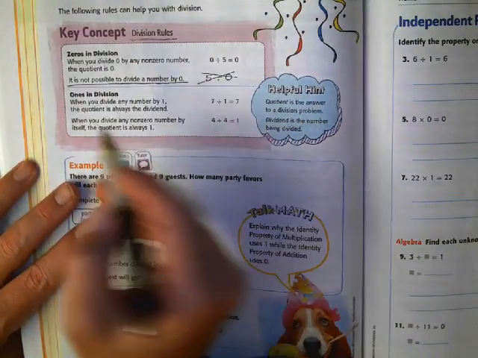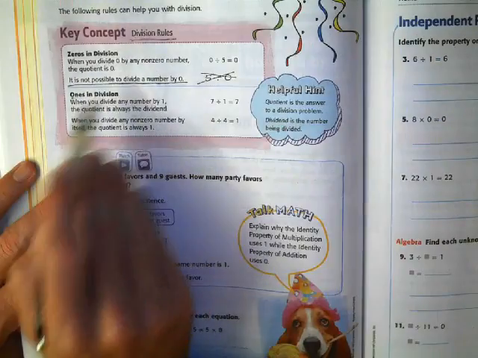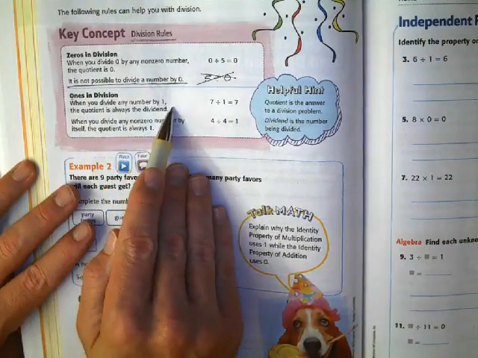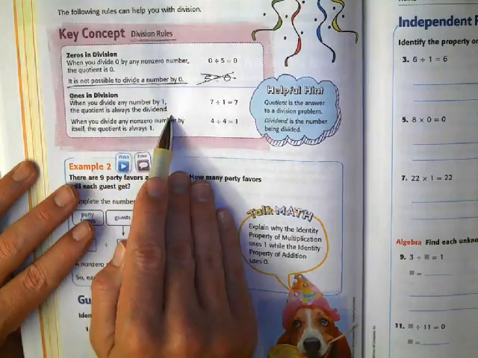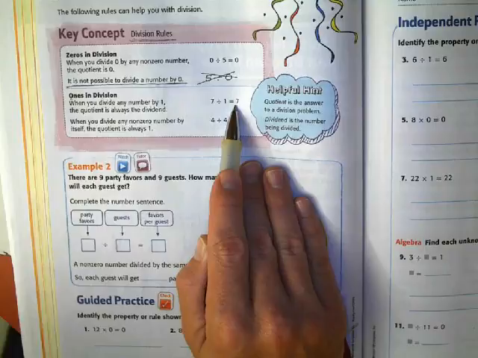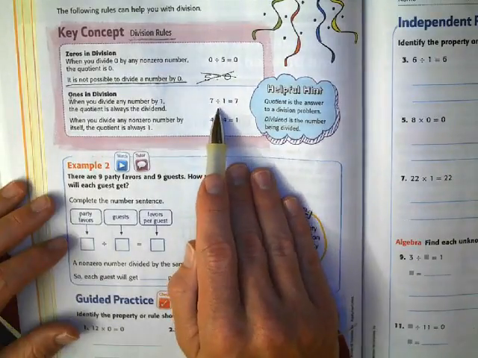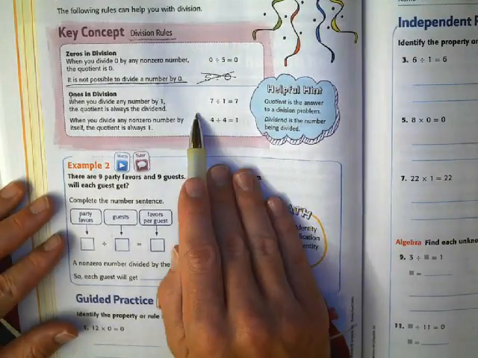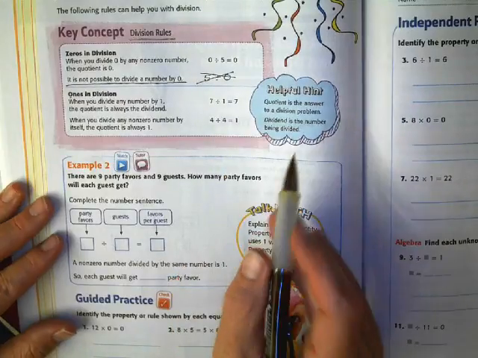Our second division rule is ones in division. It says when you divide any number by 1, the quotient is always the dividend. So 7 divided by 1 is going to equal 7. 8 divided by 1 is going to equal 8. 9 million divided by 1 is going to equal 9 million.